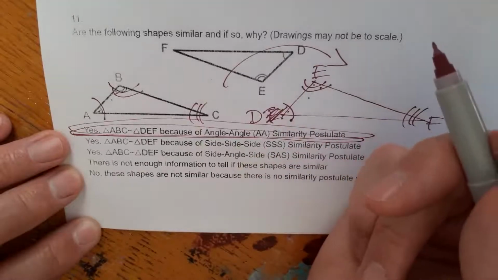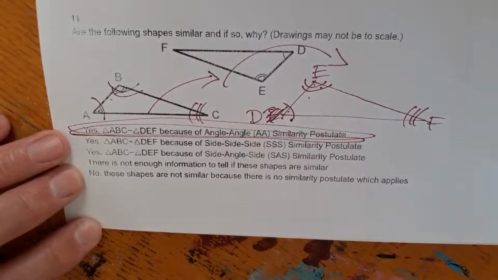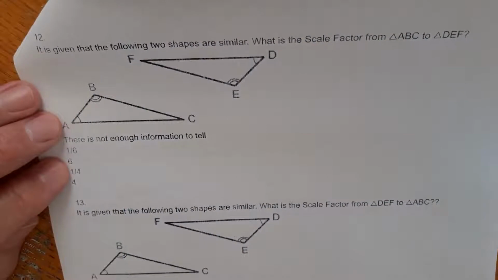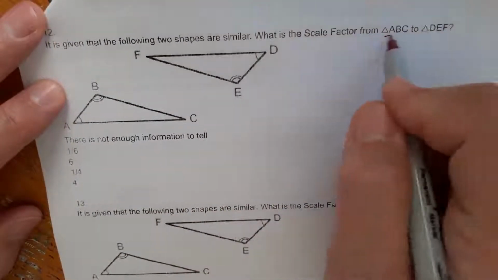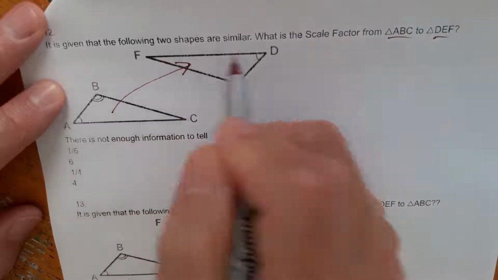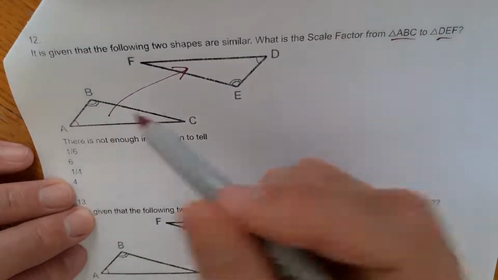Now, I think they can't ask us what the scale factor is. We don't know, you guys. If they ask us that, it's going to be we don't know. Let's see if they do. It is given that the following 2 shapes are similar. What's the scale factor going from ABC? So these are the exact 2. We're going in this direction, but we have no side lengths to determine scale factor.